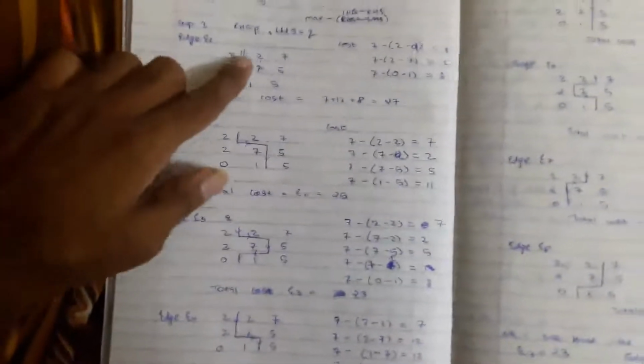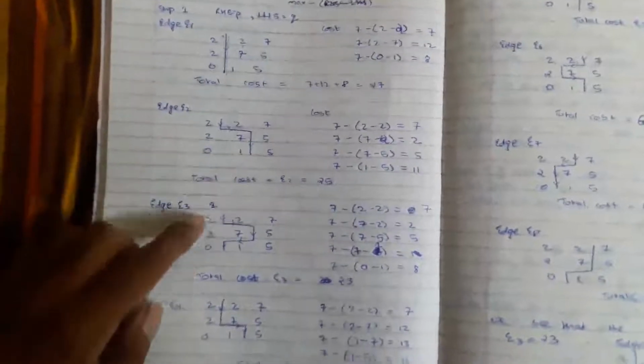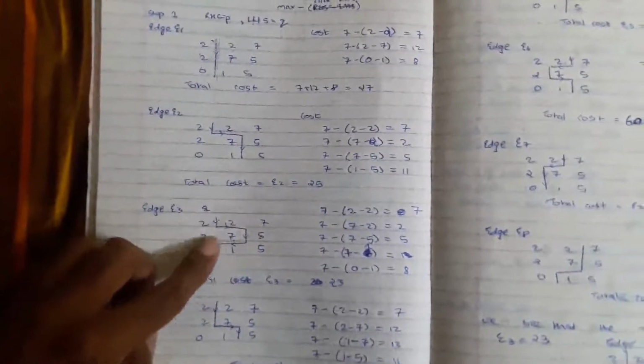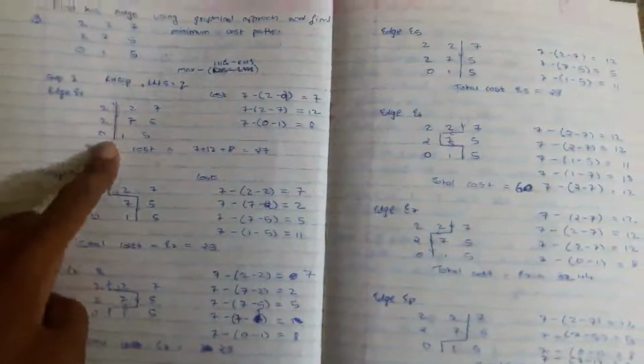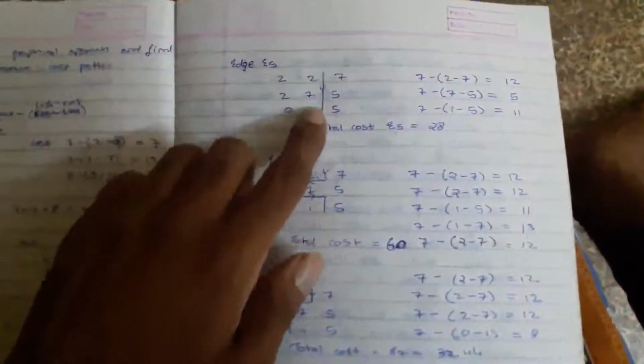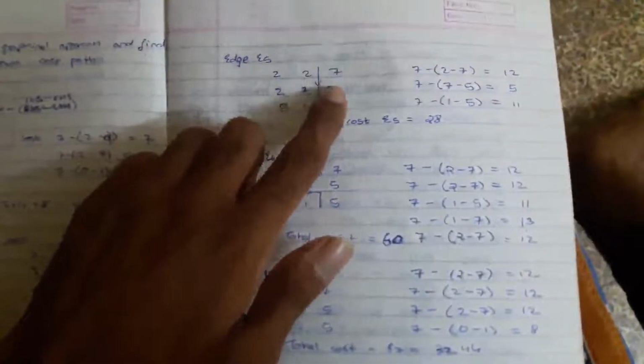Next, here you can see a pattern. One, then this you go like this, then you went like this, and you went like this. So next, you took this as an edge, now take this as an edge. Repeat the same thing. 7 minus 2 minus 7, 7 minus 7 minus 5, 7 minus 1 minus 5. Add all this up, you get the cost.